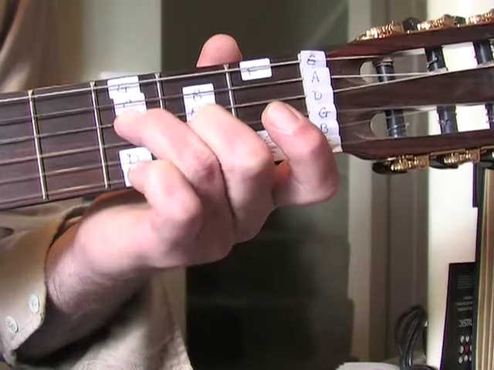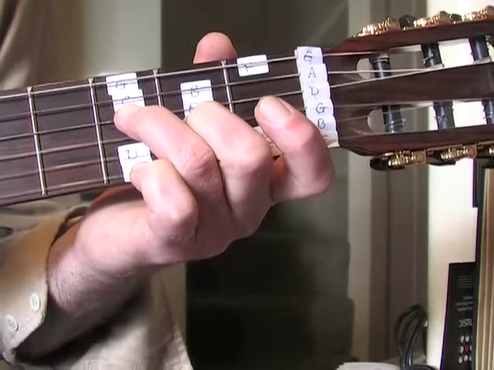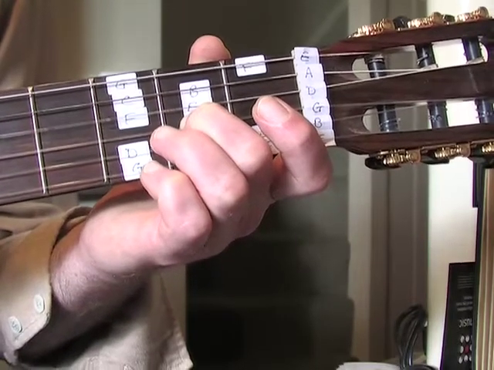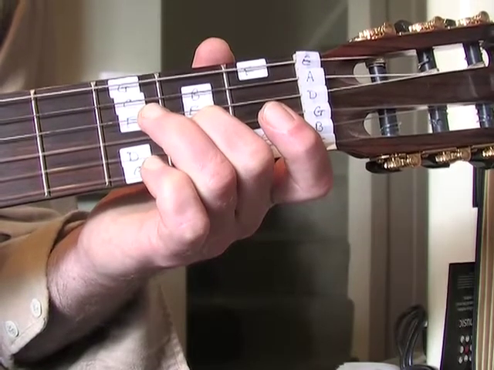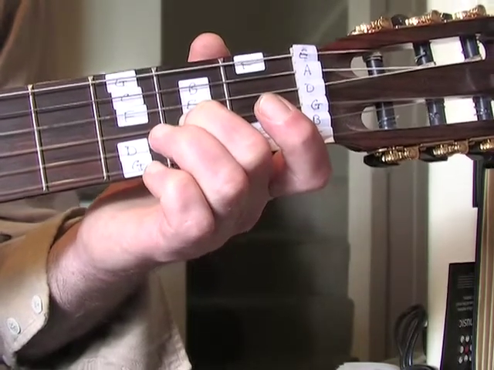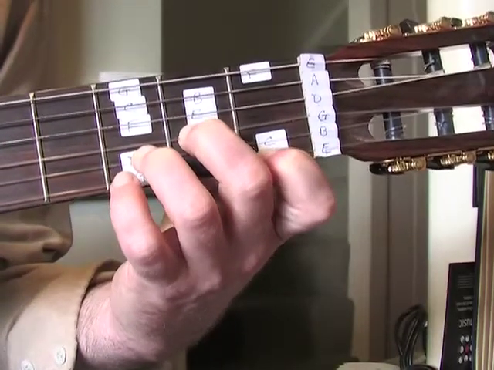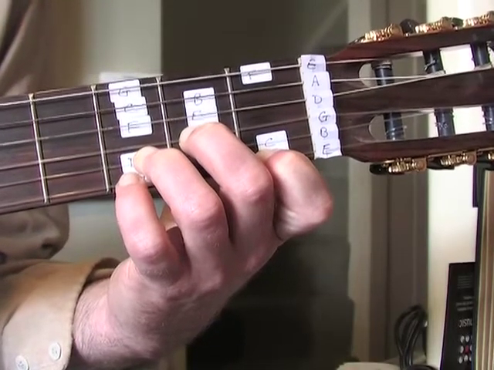But these 2 notes are on the same string, so I can't sound them both at the same time. So when we make a D minor chord, we skip that F there. Okay, so we go D, A, there's another D there, and there's an F there. So we make that shape for the D minor chord.